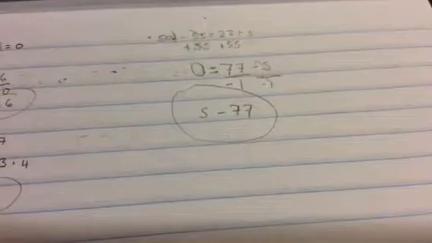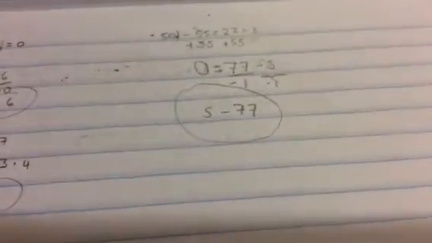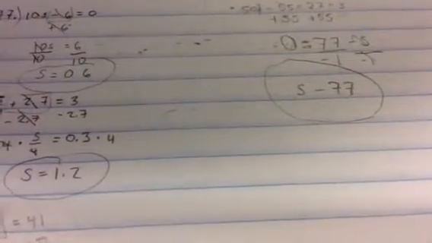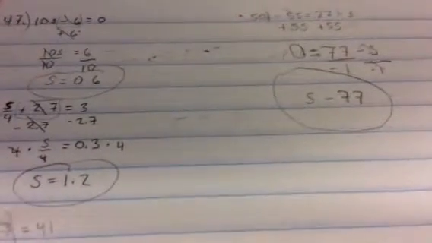So let's think about here. We have 77 minus s equals 0. So how do we get the s by itself? I thought I got it by itself. No, it still has a 77 minus s. Just minus it, right? Go ahead and show me what you mean by that. Oh, no. Okay.